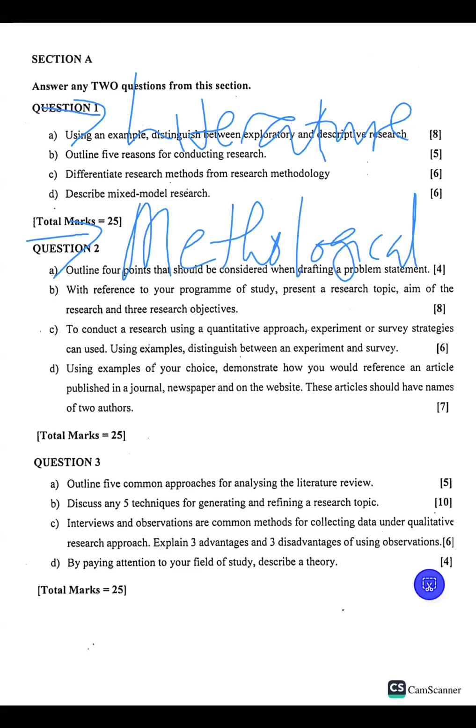This is where you are going to apply different methods from those applied by others who did related studies in the same area. What methods were they using? What new method are you going to use? If you're going to use different methods, then you can say it is going to contribute to the methodology.